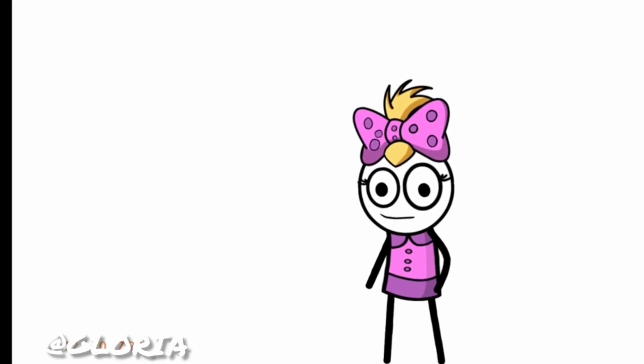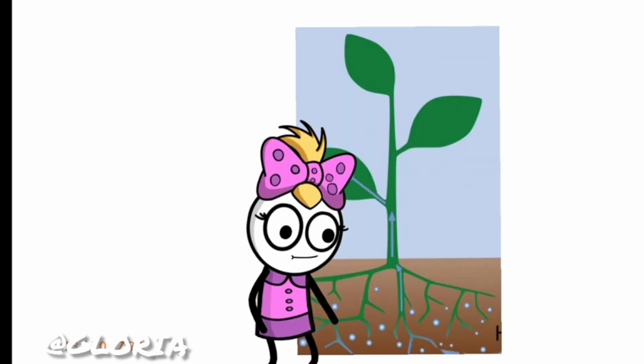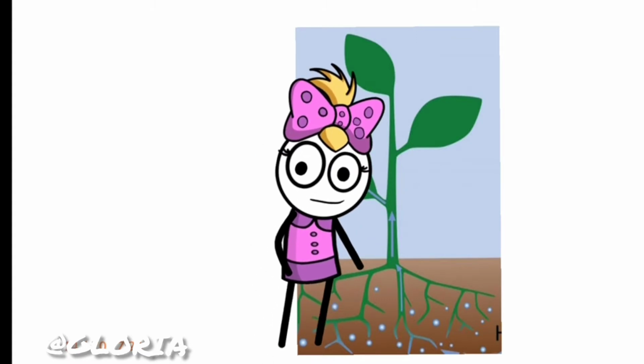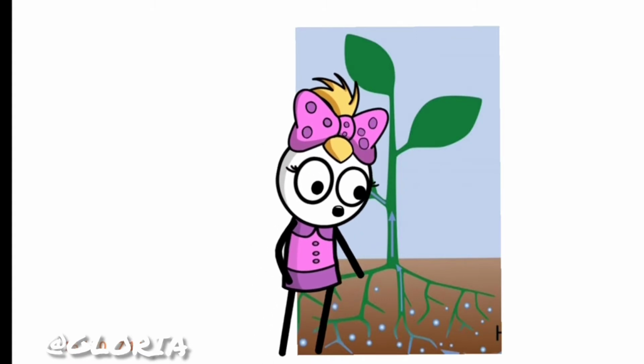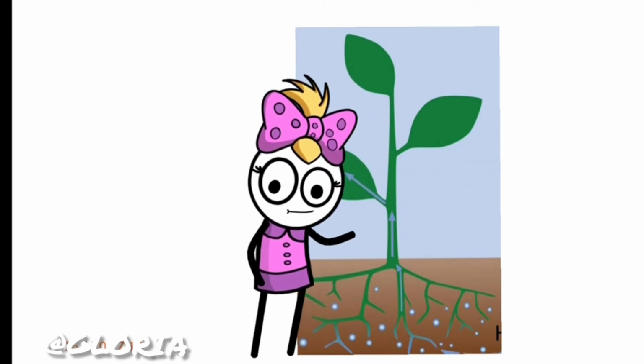The second function is roots absorb water and minerals from the soil. Here we can see the roots are absorbing water, and this water is going to the stem, and from the stem it is going to leaves.